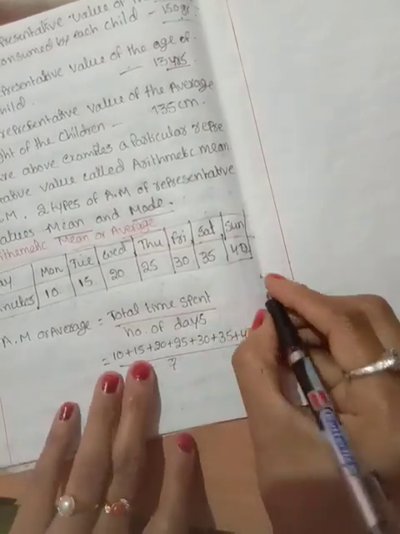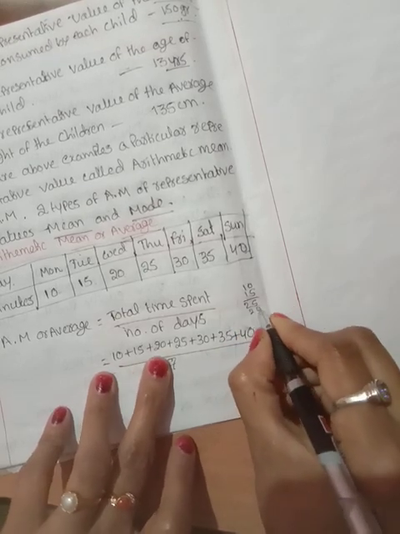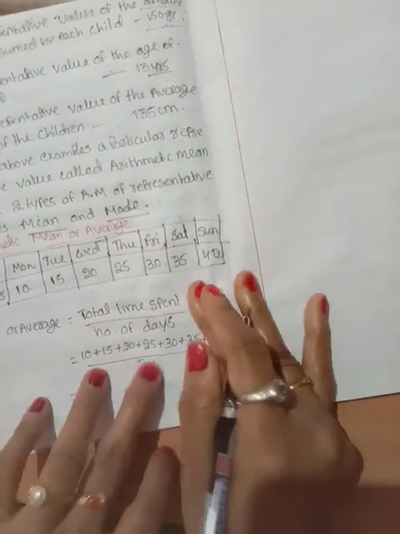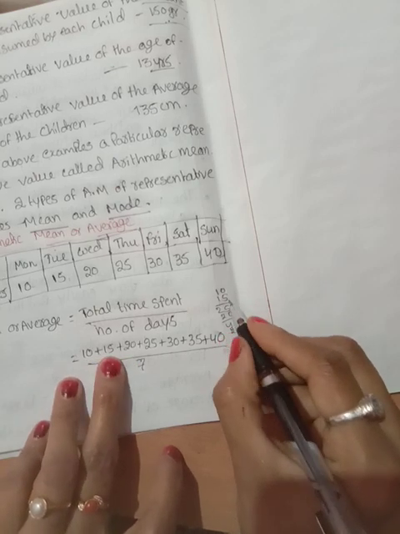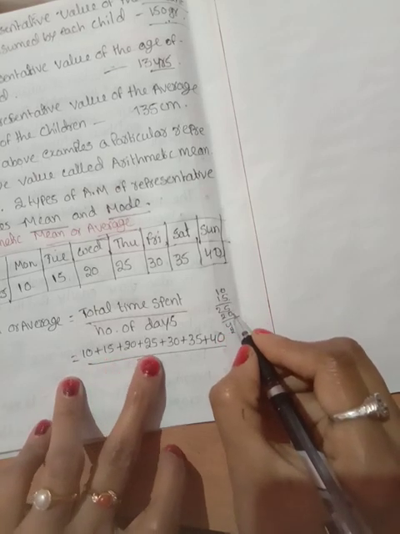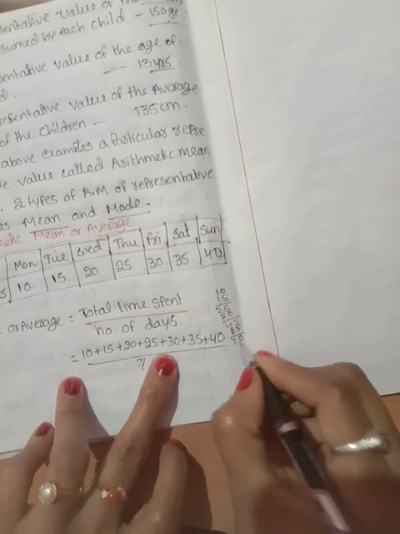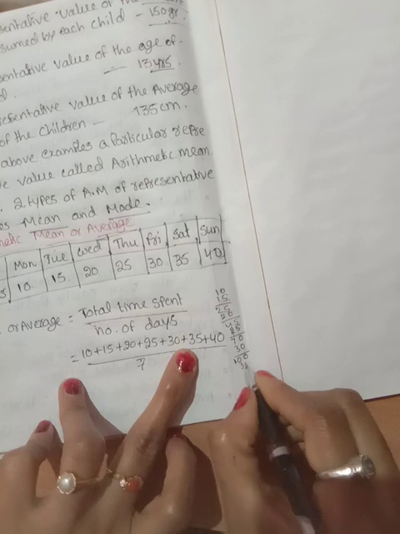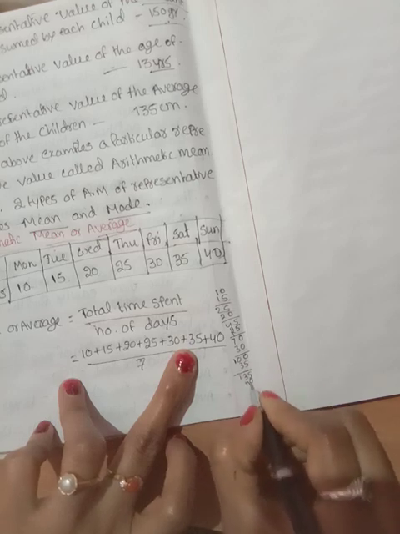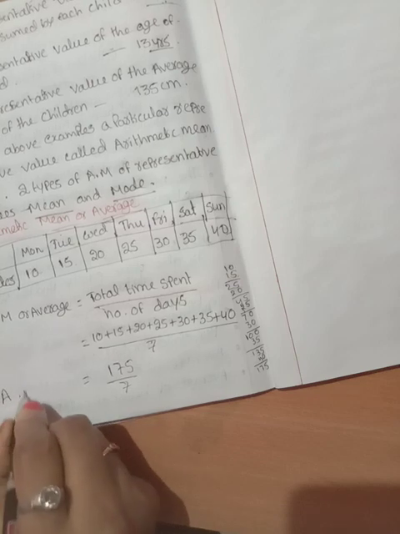Here 10 and 15 is 25. 25 plus 20 is 45. 45 plus 25 is 70, plus 30 is 100, and next 35, so that's 135, and then 40. So that's 175. 175 by 7.